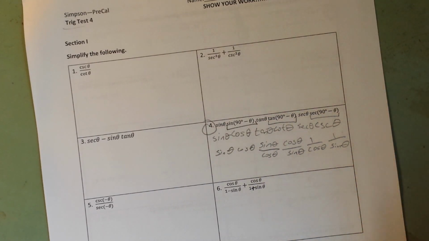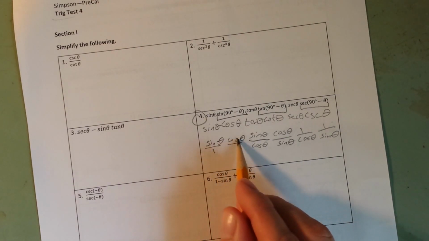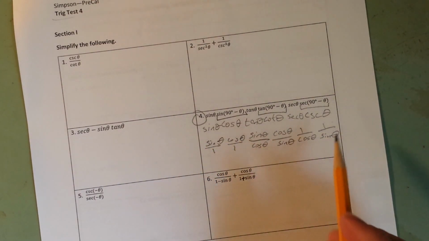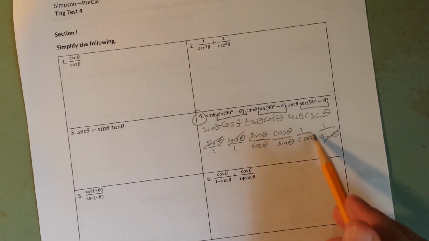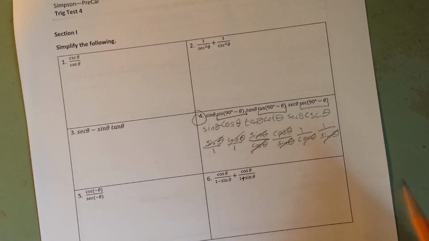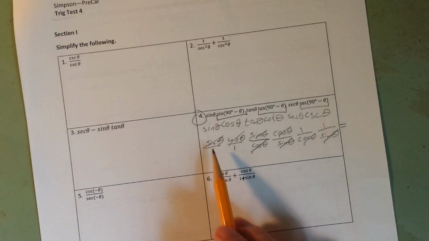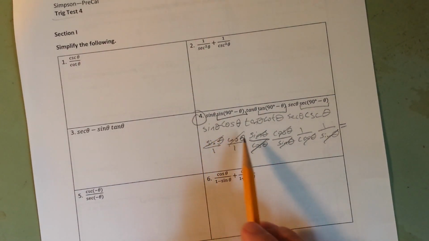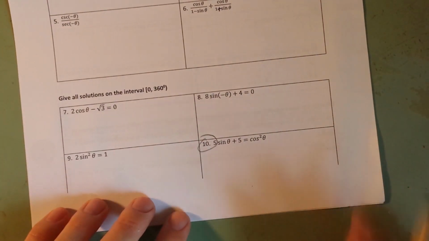Now I'm going to multiply all these things together and see what cancels out. So to help me with that, I'm going to put sine and cosine over 1. So anywhere I see a sine on the top, I can cancel it out with a sine on the bottom. Cosine on the top, cosine on the bottom. Sine on the top, sine on the bottom, cosine on the top, cosine on the bottom. What's left over? Well, everything canceled out. And so it's not 0, it's going to be 1. When you divide something by itself, it leaves behind a 1, not a 0. There we go.